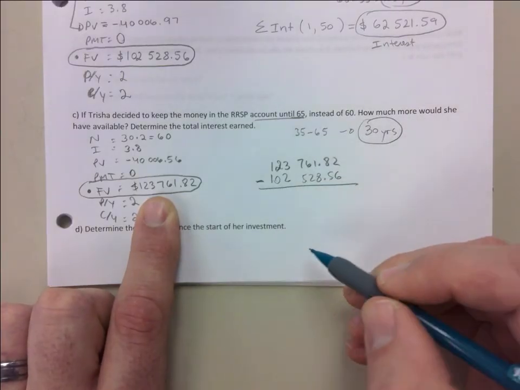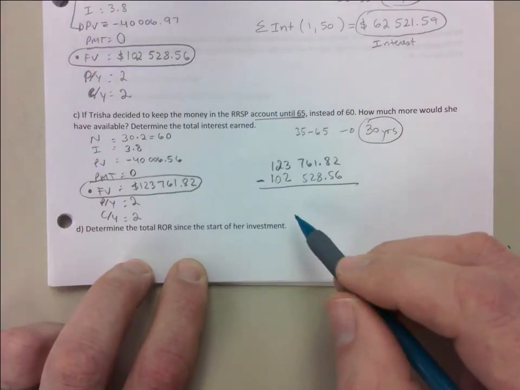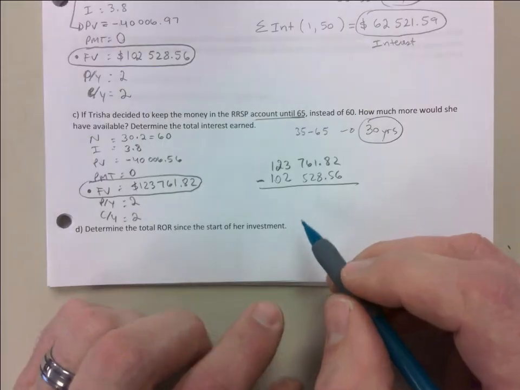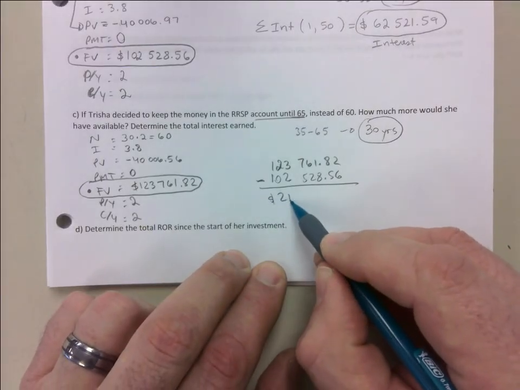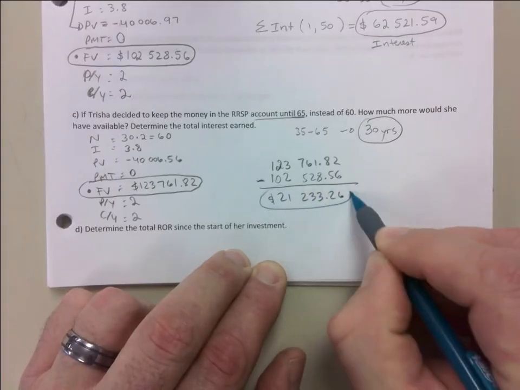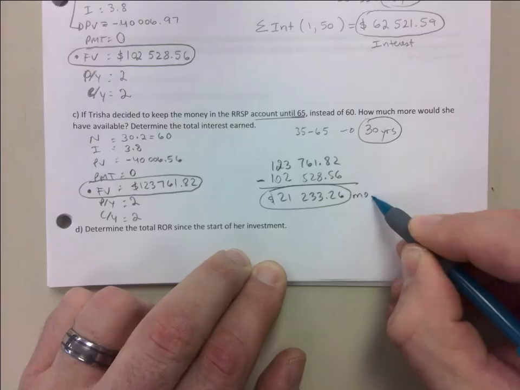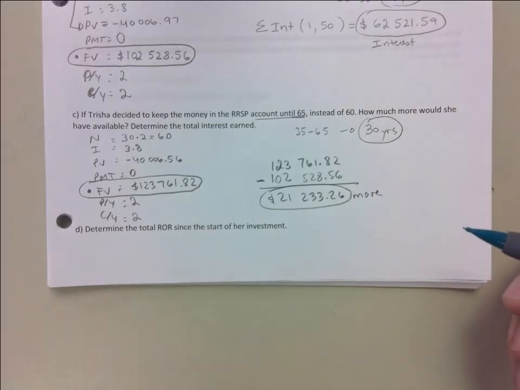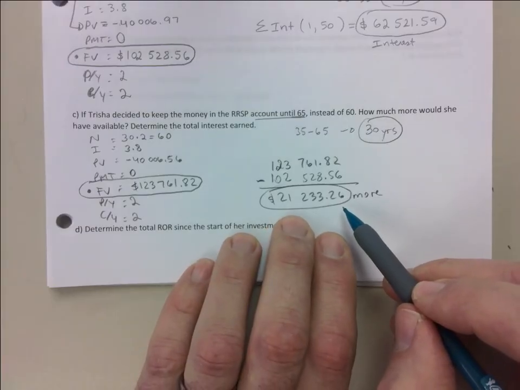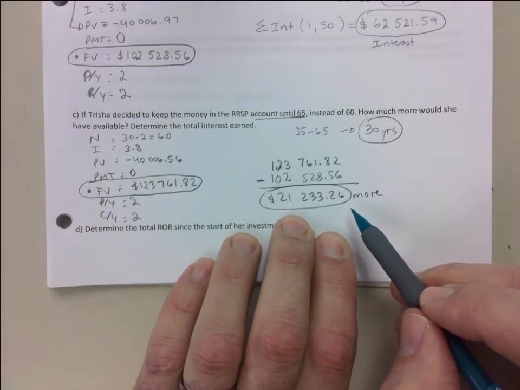Right, you subtract, and you get 21,233.26 more. Just letting it sit there for 5 more years gave you another $21,000.